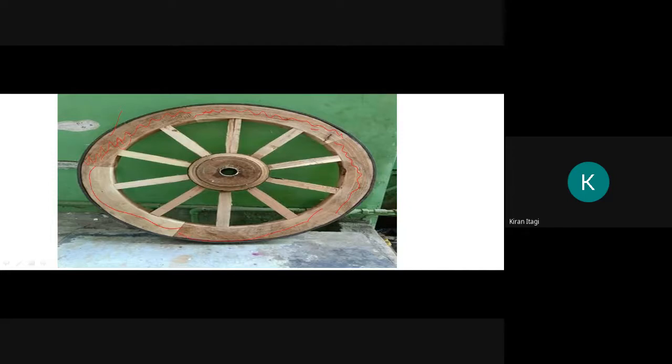How many parts are there? 1, 2, 3, 4, and 5. If you are from villages or have observed a cart, you can see this iron casing, which is embedded around the perimeter, or circumference, of the wheel.